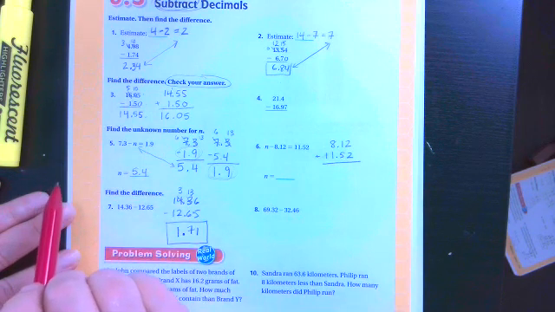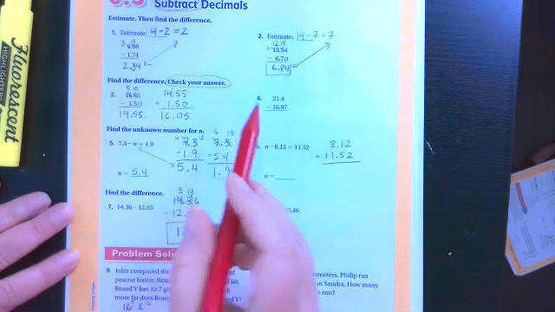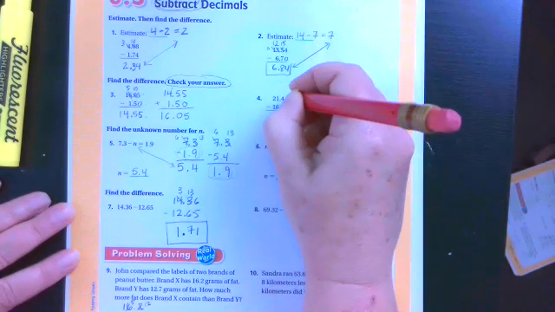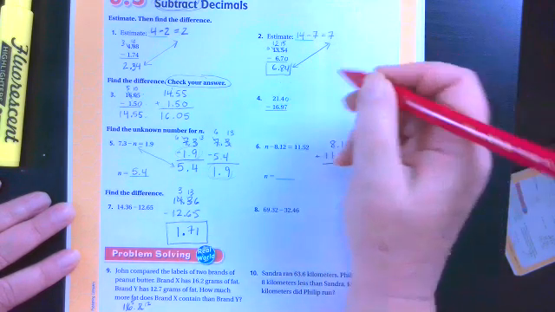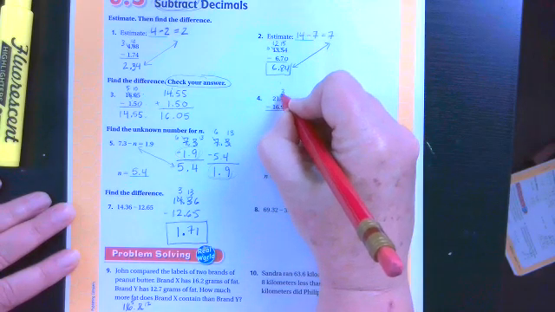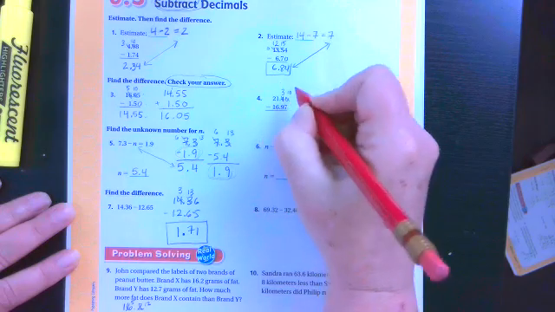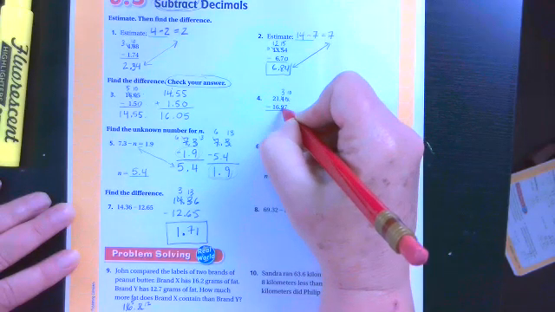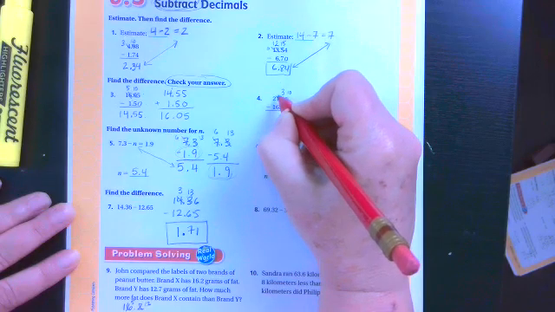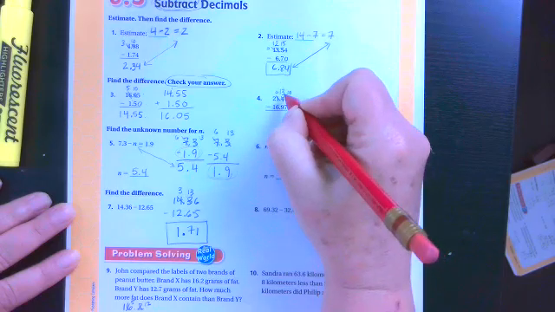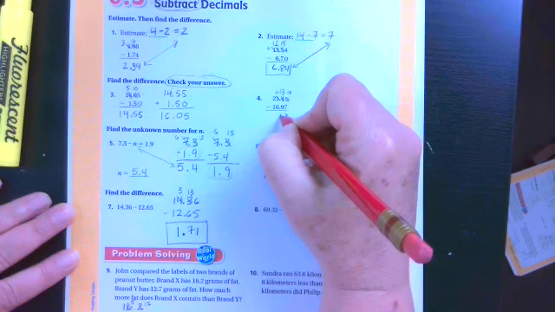So I'm going to do the same thing on this one. I just wanted to give you some reference there since I didn't do it yesterday. So I'm going to put my 0. I'm going to subtract. 0 minus 7 I can't do, so I'm going to go next door. My 4 becomes a 3, and my 0 becomes a 10. 10 minus 7 is 3. 3 minus 9 I can't do, so I'm going to go next door. My 1 becomes a 0. My 3 becomes 13. 13 minus 9 is 4.